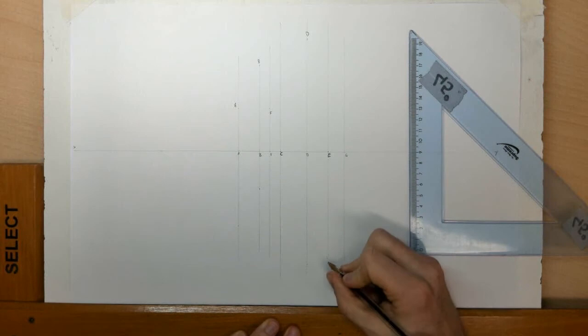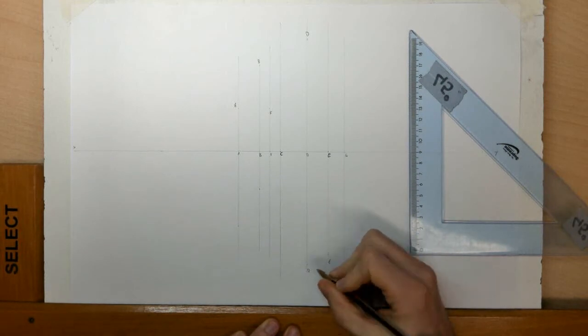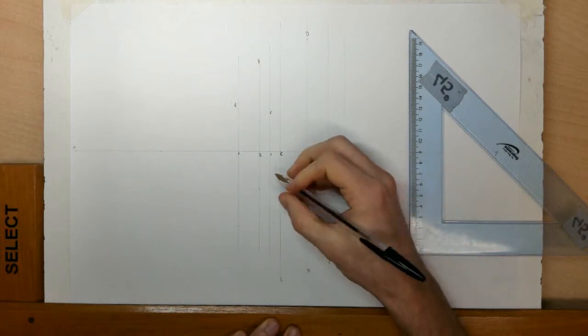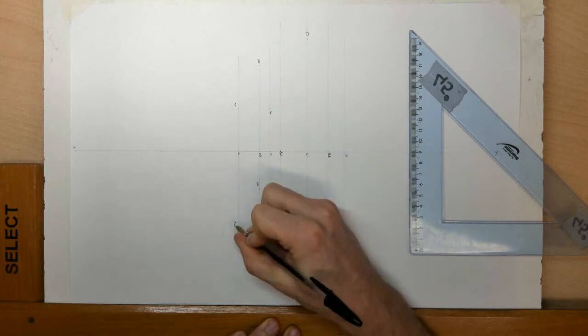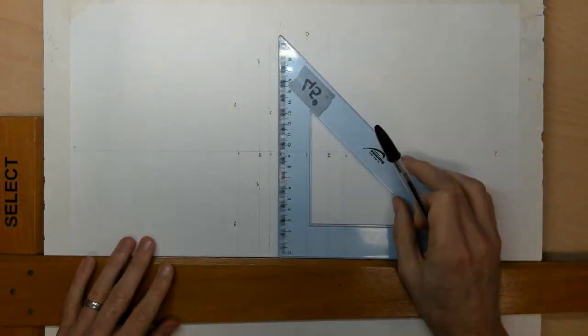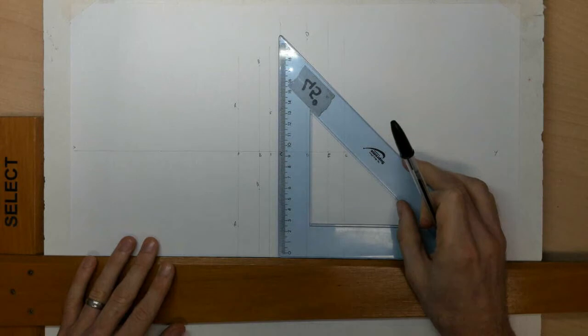So I'll label up my points again. B, A, F, 25.